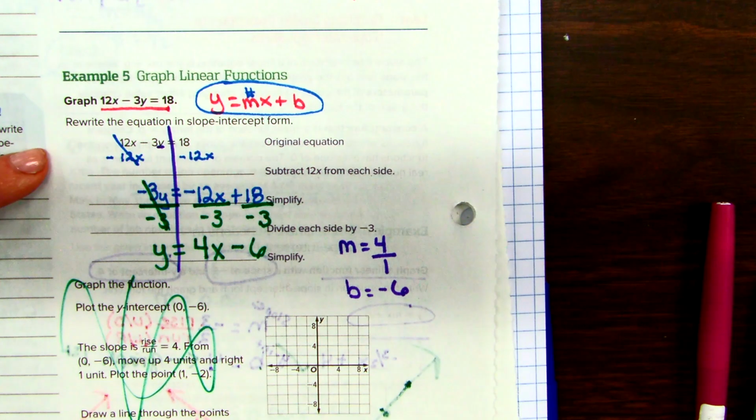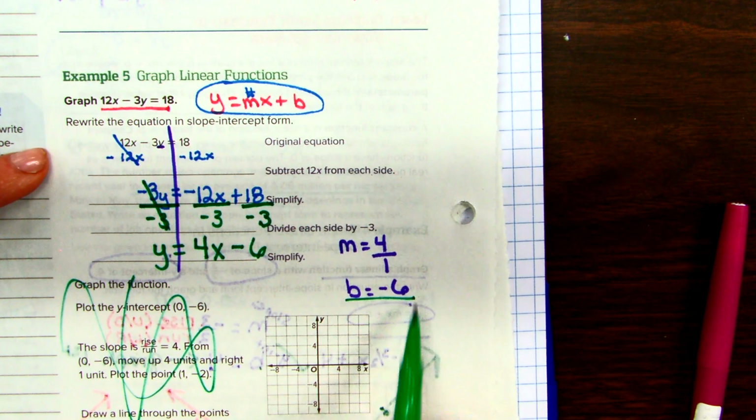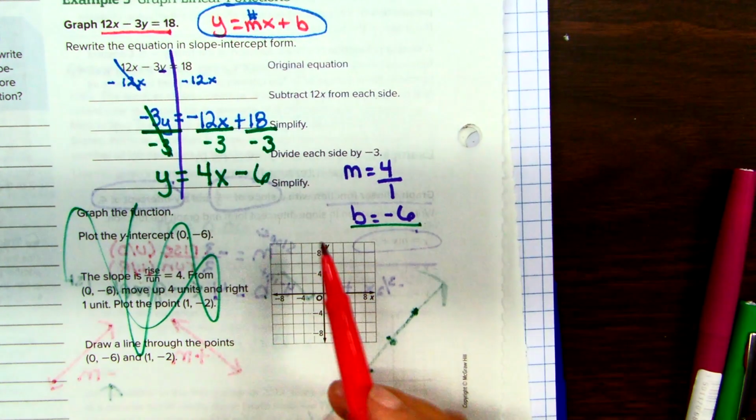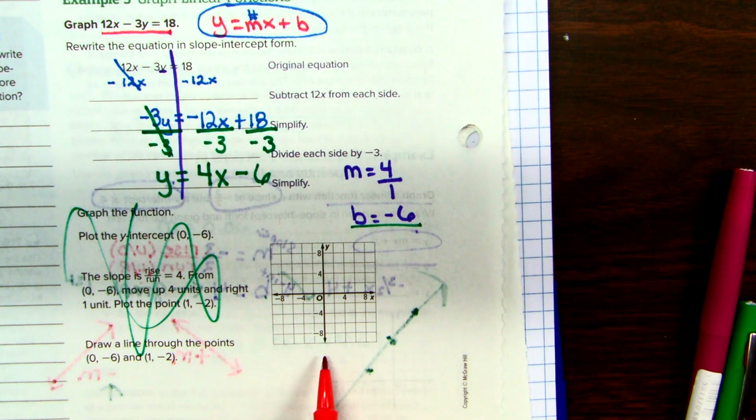Which one do I graph first, M or B? Does it matter, Alan? Yes, it matters. You always graph your y-intercept first. So on the y-axis, I'm going to go to negative 6.